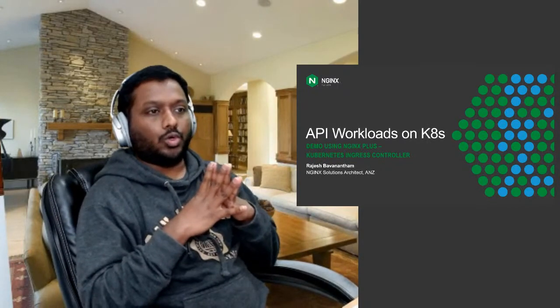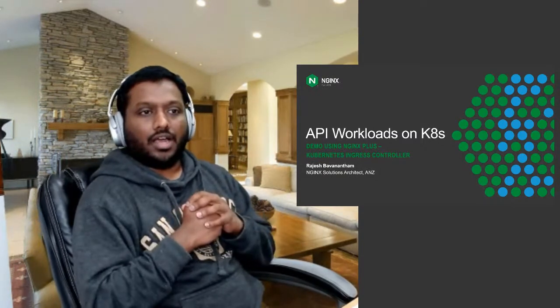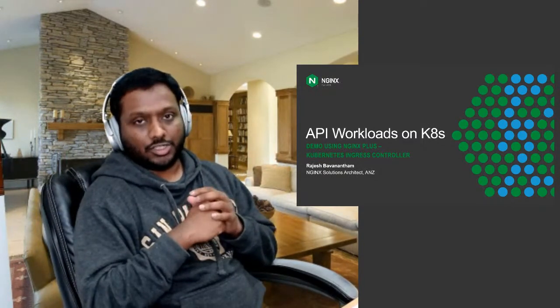It's an exciting topic today: API workloads on Kubernetes. We're going to show you how you can run a Kubernetes Ingress controller at the edge as well as a multi-Ingress controller.